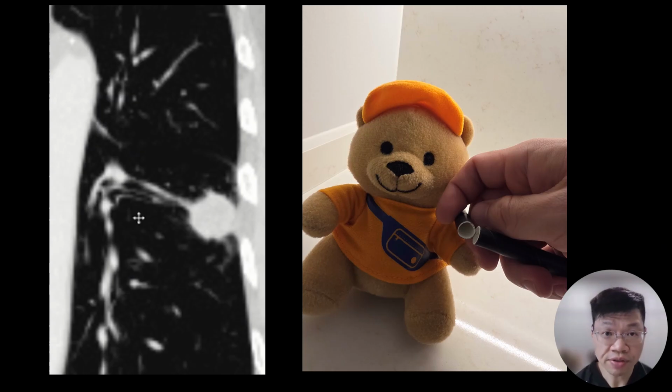If you're finding it difficult to visualize this specific split on the coronal view, this blue circle and the red circle indicates the initial split, and the red circle and the red tube indicates the subsequent split. Teddy bear helpfully demonstrates this as the two red circles, so you can see how the airways will appear.